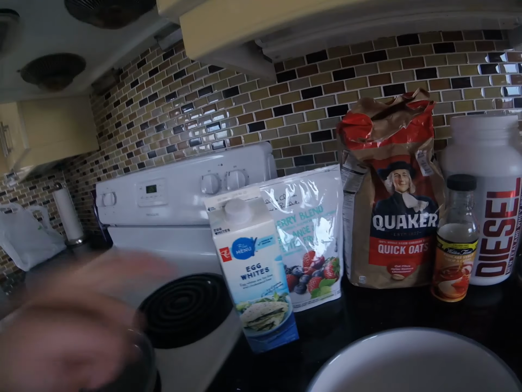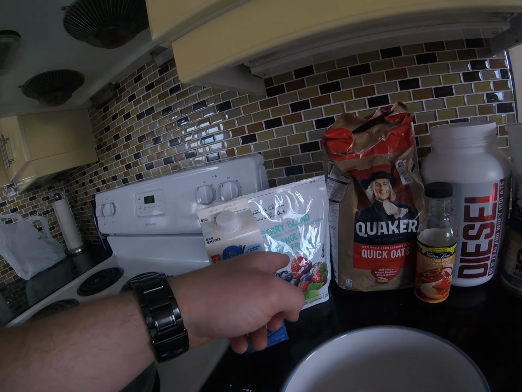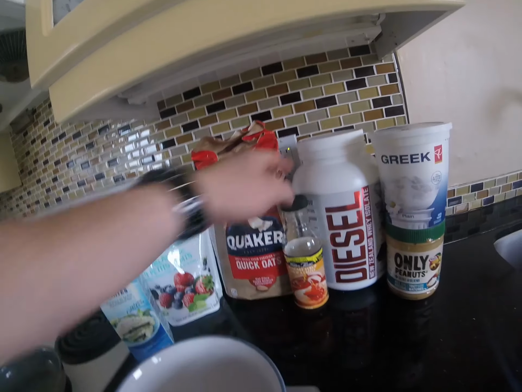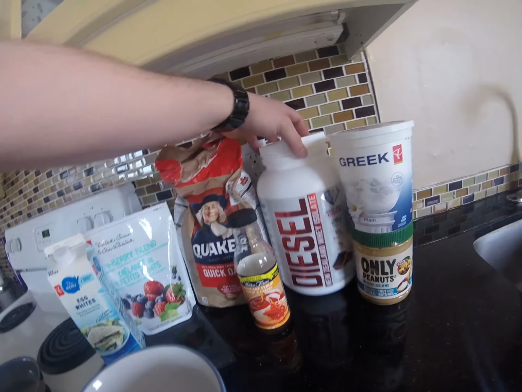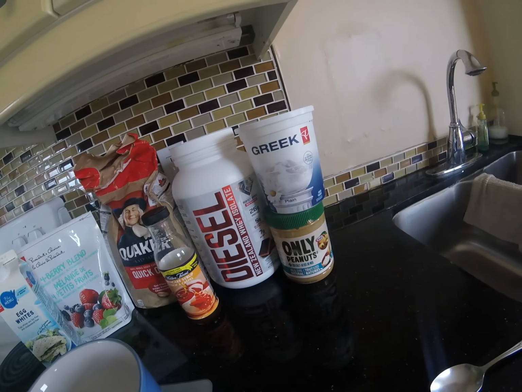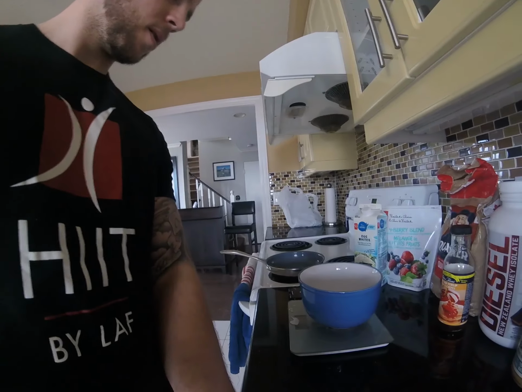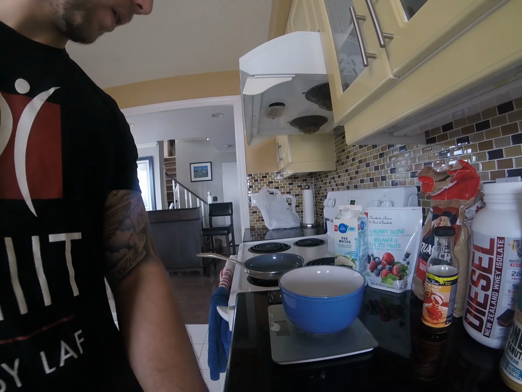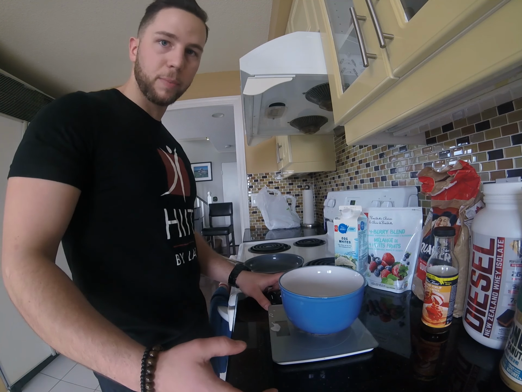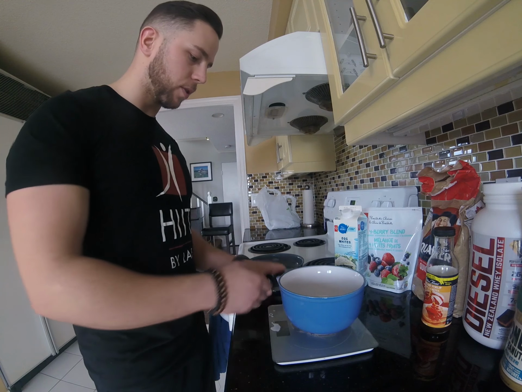Here are the ingredients that I'm using. So egg whites, some frozen fruit, some oatmeal, then some pancake syrup, and then my protein that I'm using, Greek yogurt, and then peanut butter. Alright, so I'm going to set this up here so you can see everything, and then now I'm going to add MyFitnessPal up on the screen.